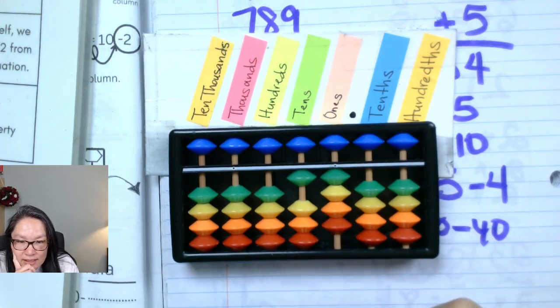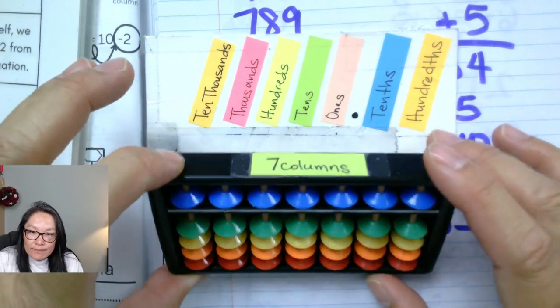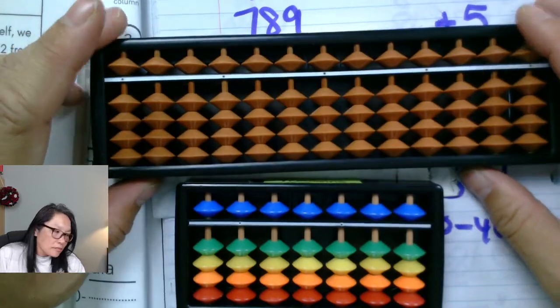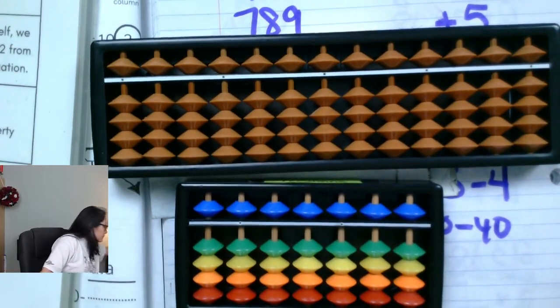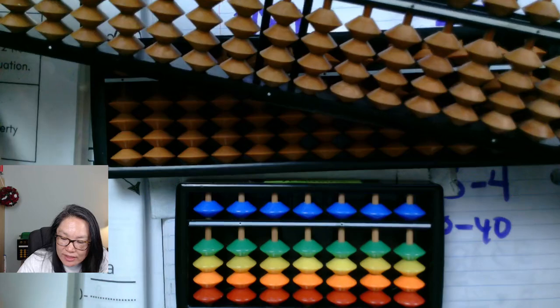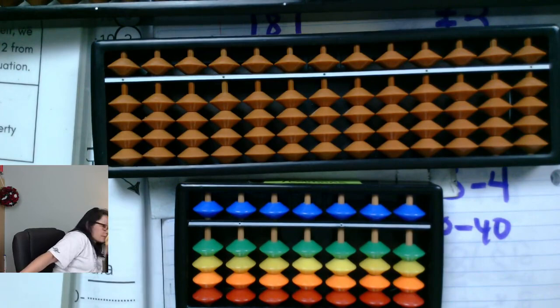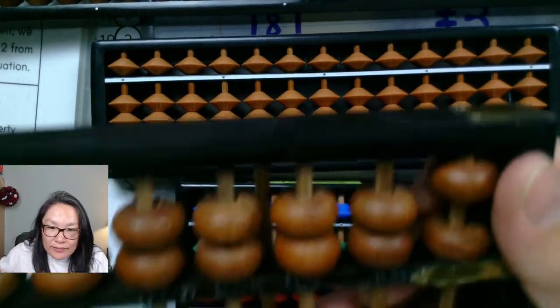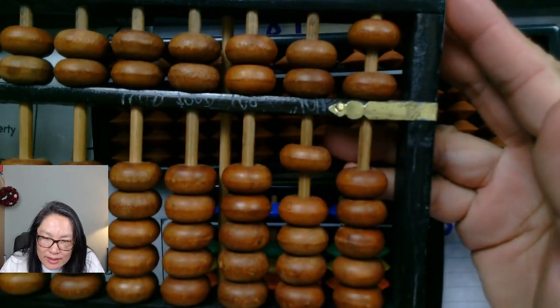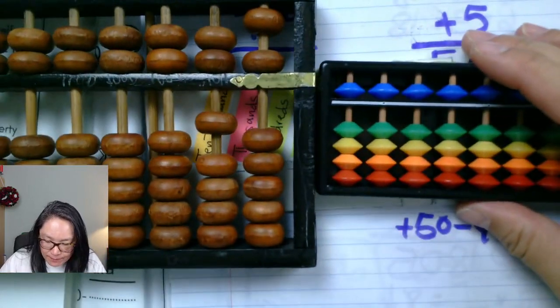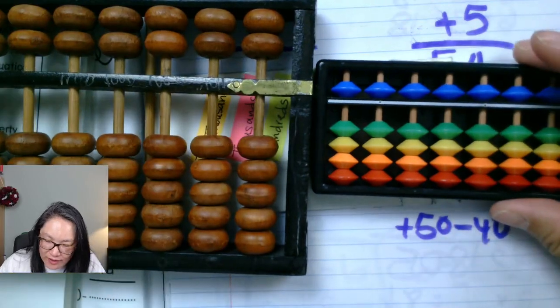Are there different sizes of the abacus? There are different sizes. So this one is a 7 column one. This one is 13 columns. And then this one is a 23 column, which you can track the national debt with. Because size matters. What Leo was talking about was this one. I think you were talking about this one, where we have more beads and it works very similar.